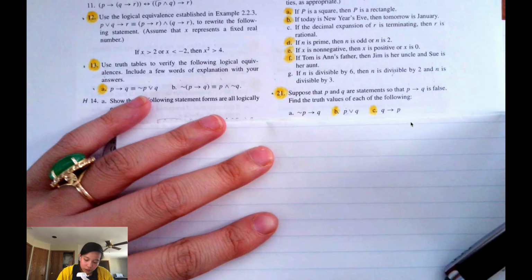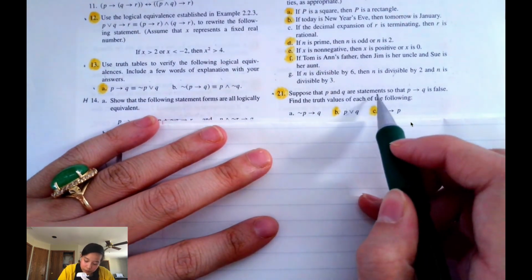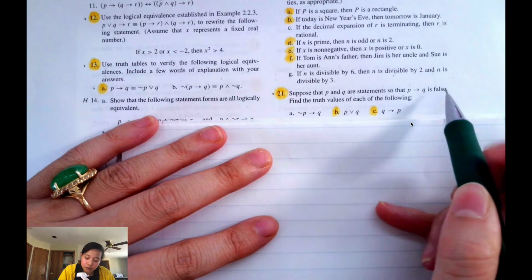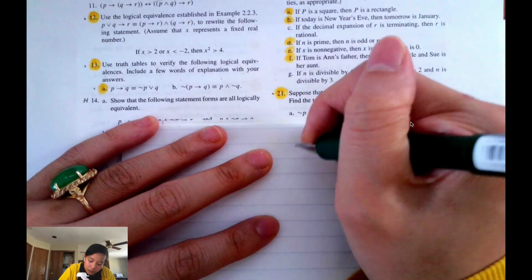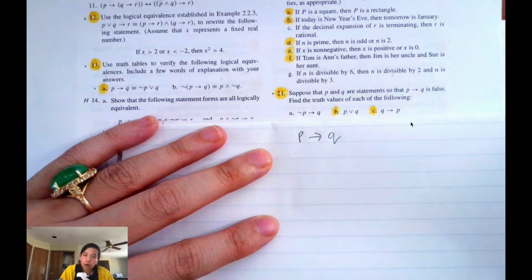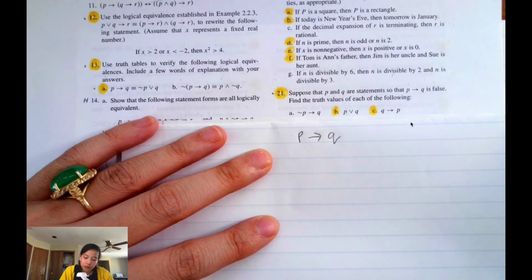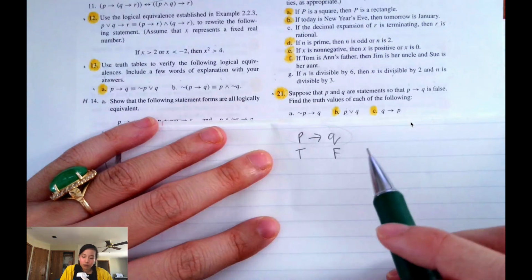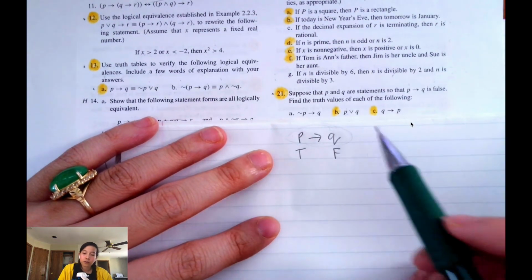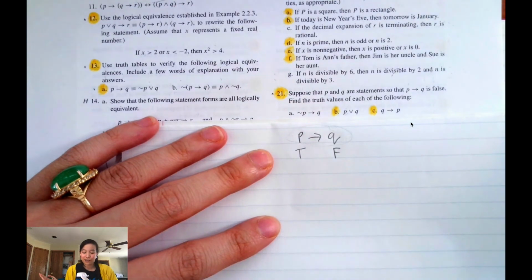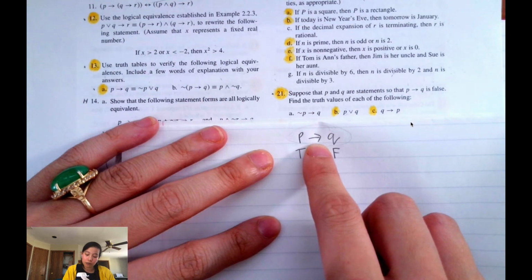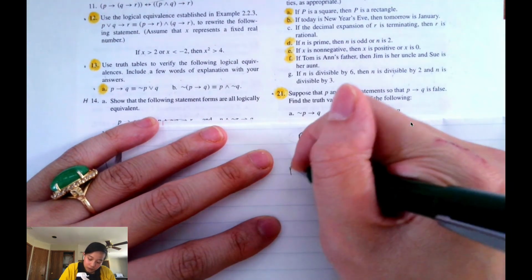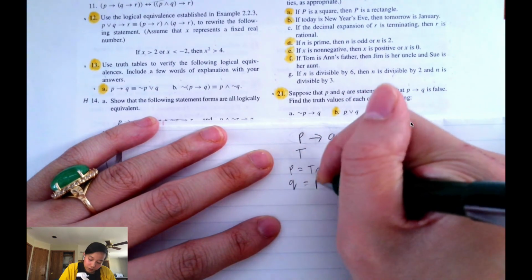All right, let's do number 21. It says, suppose that P and Q are statements so that P implies Q is false. Find the truth values of each of the following. If P implies Q is false, the only possible truth value of P is true, and the only possible truth value of Q is false. That's the only instance where this statement form is false. Remember, TF, the fudge, right? That's the only time this statement form with the conditional operator is false. So we know that P equals true and Q equals false.